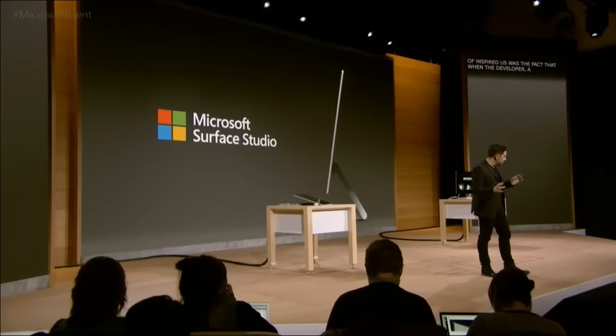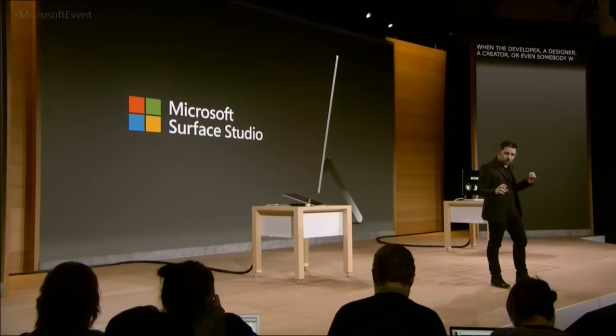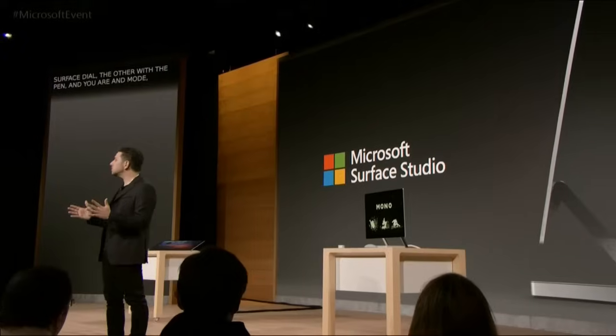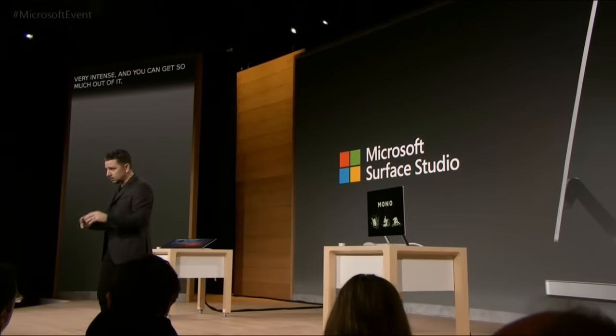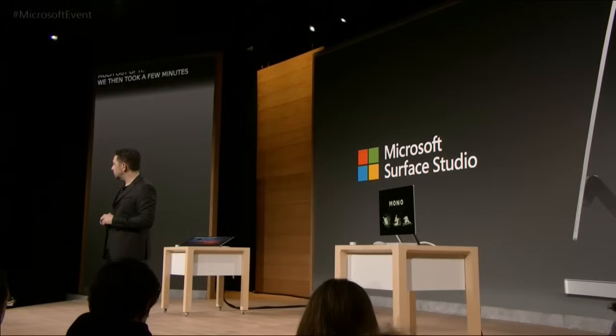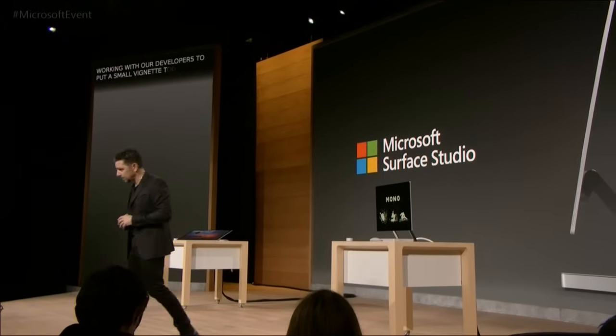One of the things that we learned here with Dial that really kind of inspired us was the fact that when a developer, a designer, a creator, or even somebody who sits down to edit through documents and wants to move faster, the idea where both of your hands are engaged, one on the Surface Dial, the other with a pen, and you're in mode and you're immersed and you're flowing, it's very, very intense, and you can get so much out of it. We then took a few minutes working with our developers to put a small vignette together so you can see what's happening with the Surface Studio and the Surface Dial. Take a quick look.